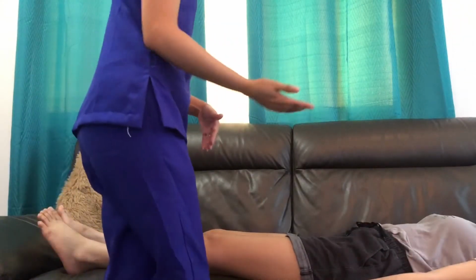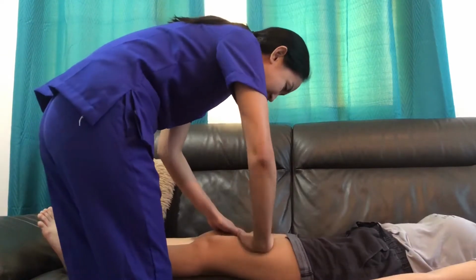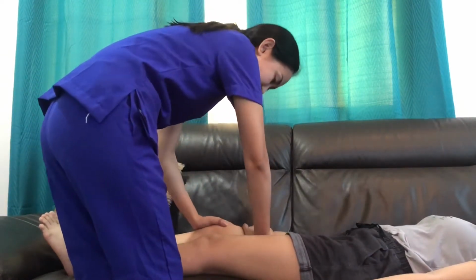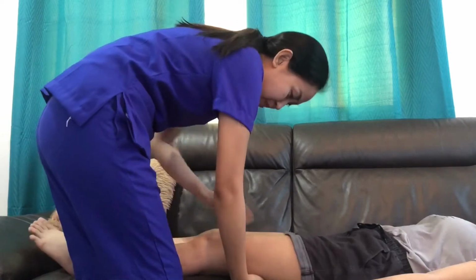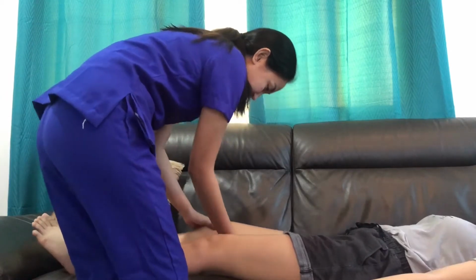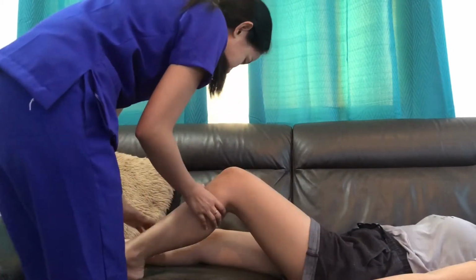Next, we move to the lower extremities. Test flexion at the hip by placing your hand at the patient's mid-thigh and asking the patient to raise the leg against your hand. Test extension at the hips. Have the patient push the mid-posterior thigh down against your hand.